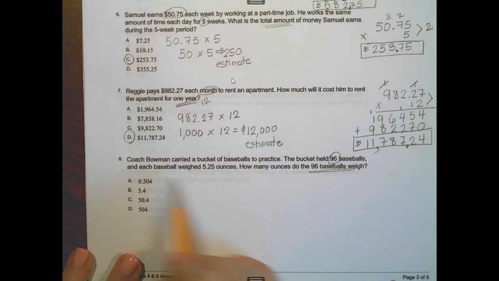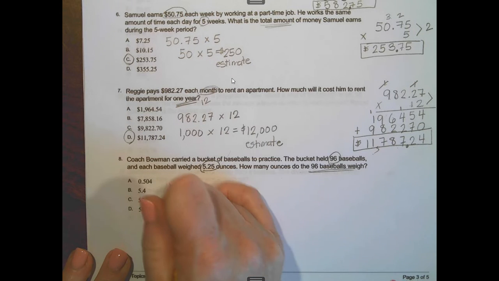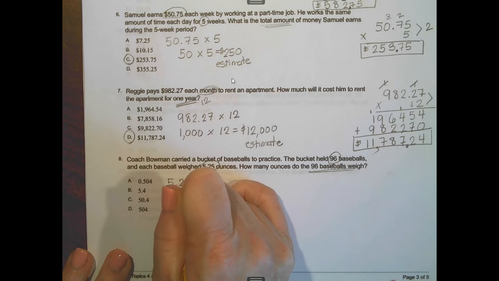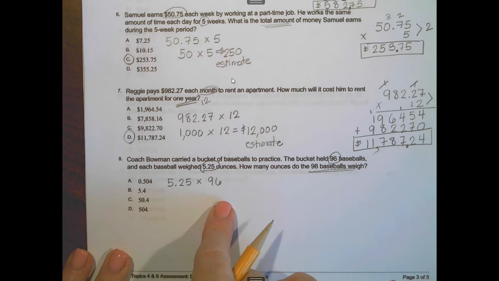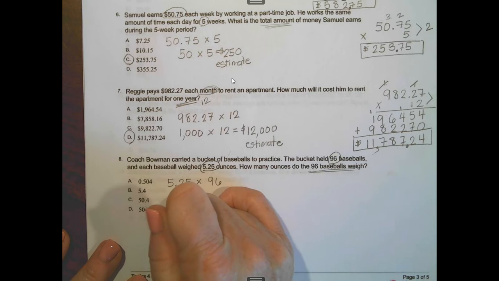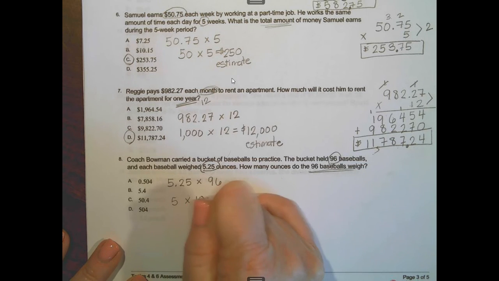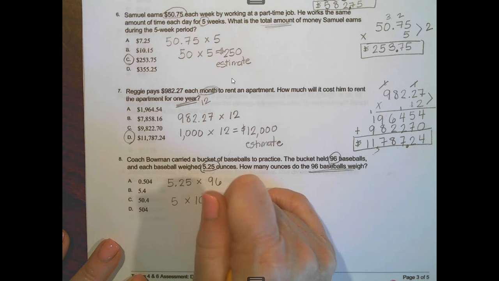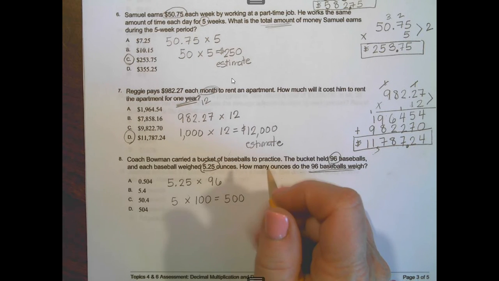Well, I know one thing. I know that each ball weighs 5 2/25 ounces. So I have 96 groups of 5 2/25. So I'm going to get a quick estimate on this multiplication problem. I'm going to just round 5 2/25 to the 5. I'm going to round 96 up to 100, get a little bit of a high estimate. 5 times 100, 500.